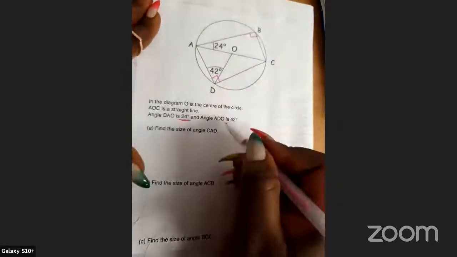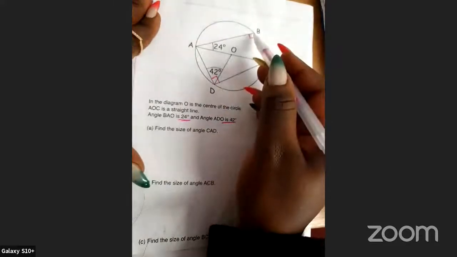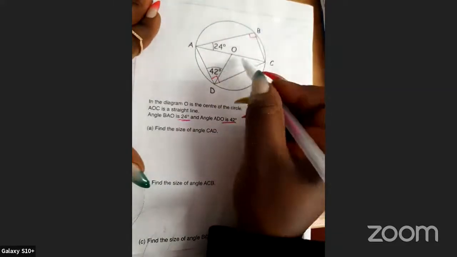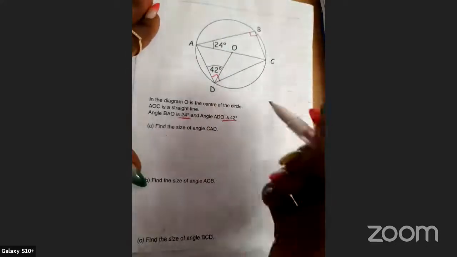And if that's 24 degrees, what are they asking me for? They say ABO is 42, so I know that bit. Find the angle CAD. So they want me to find the angle right here.